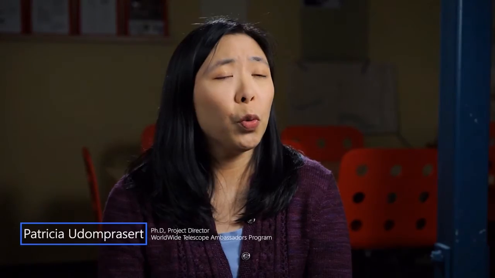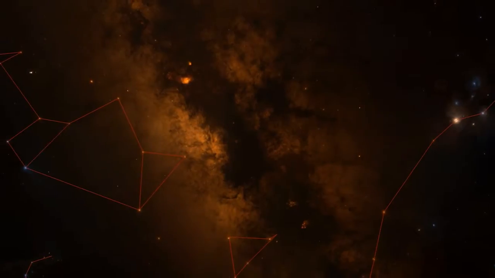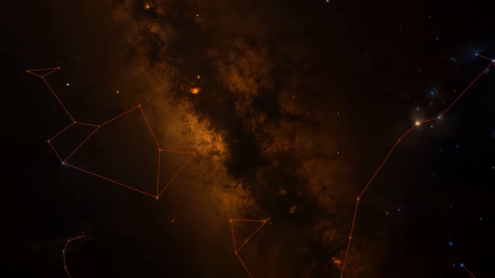And students love that power. They dive deeper, they explore more. There's so many different ways to look at different aspects of the universe, and then you can capture it.